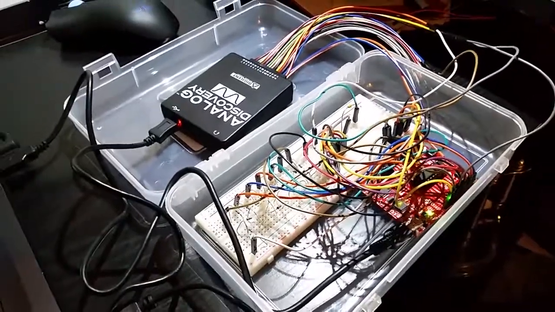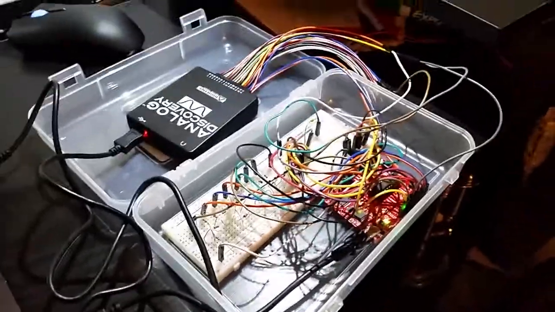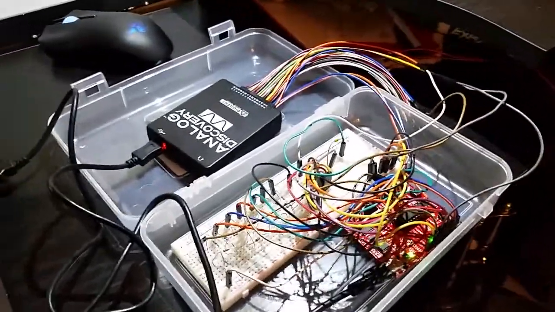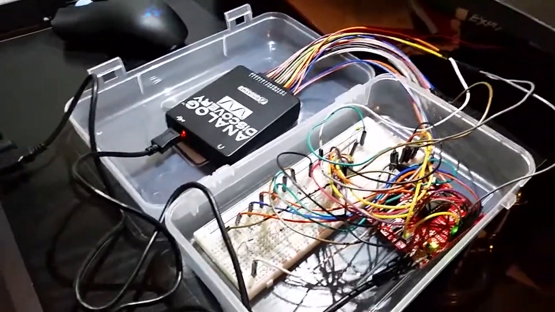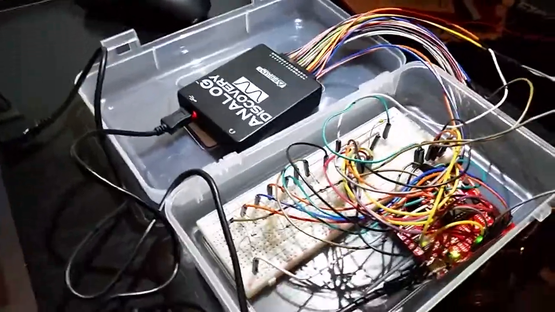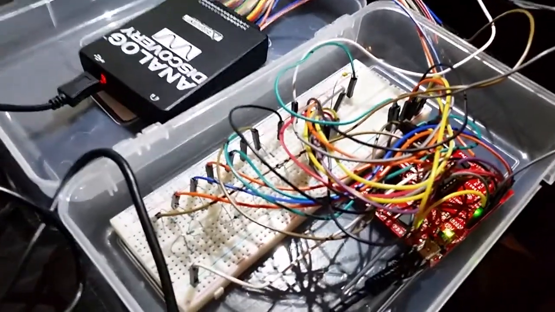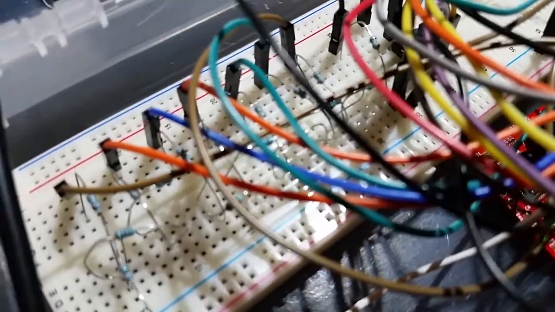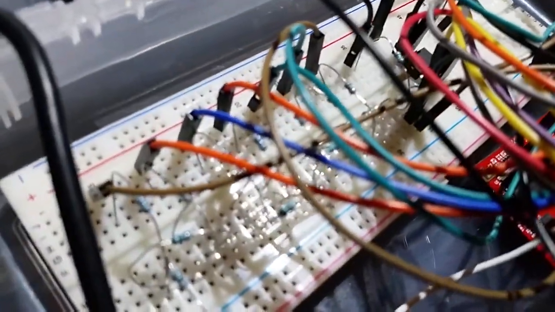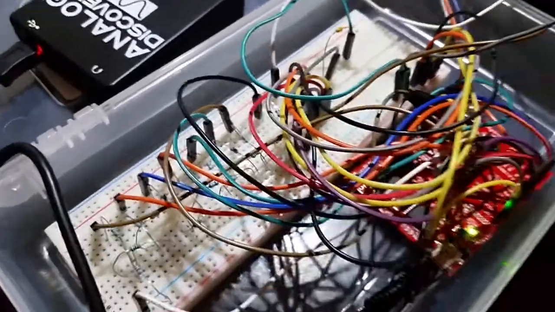Welcome to Project 3, ADC Fun. Over here we have our MSP430 microcontroller, as well as our Digilent Analog Discovery oscilloscope and function generator, along with other things. So over here we have a nice resistor network that is going to be the backbone of our homebrew ADC.